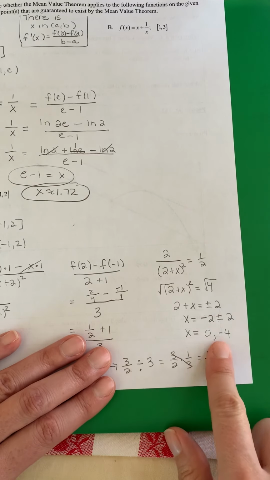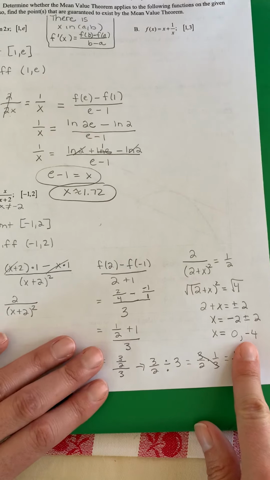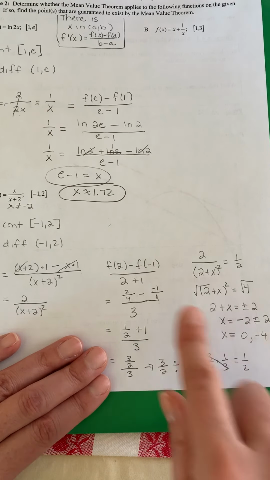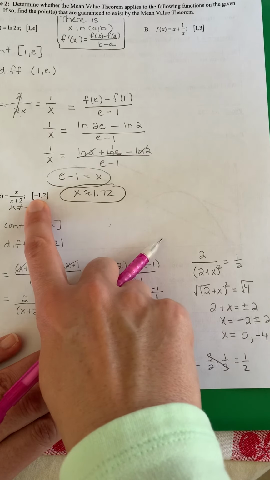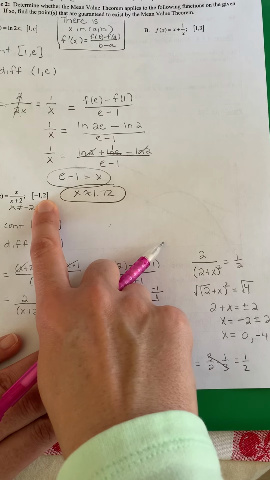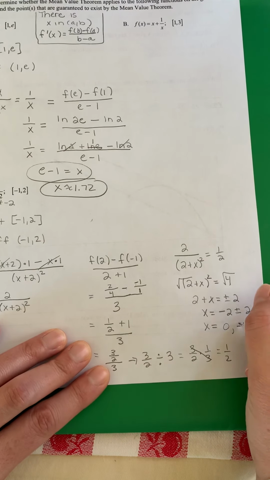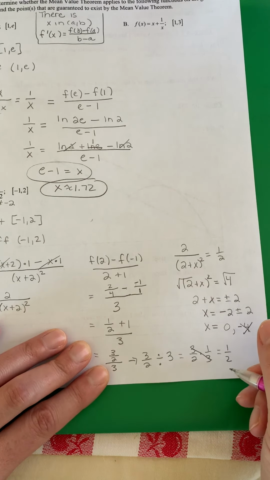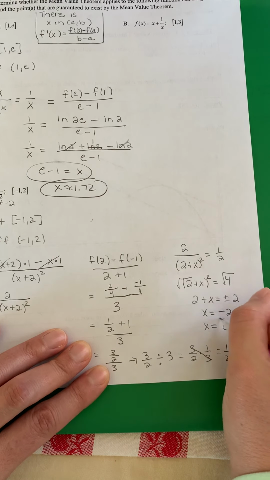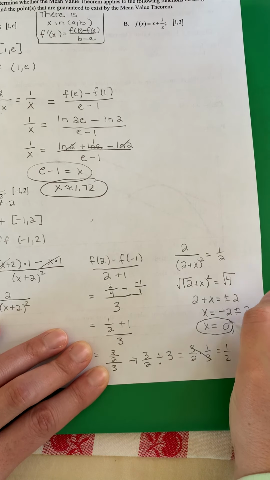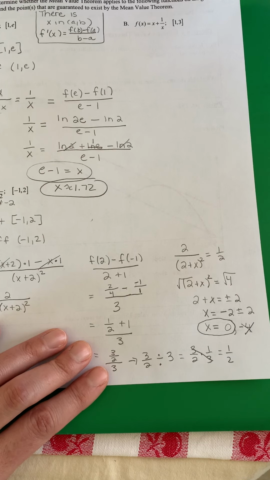Okay, now I need to make sure that those are both okay. So remember, I'm looking for answers in the open interval from -1 to 2. So I see that I'm going to have to go ahead and throw that -4 out. It's not in the interval. However, 0 is, so that's the one that we'll keep as an answer.